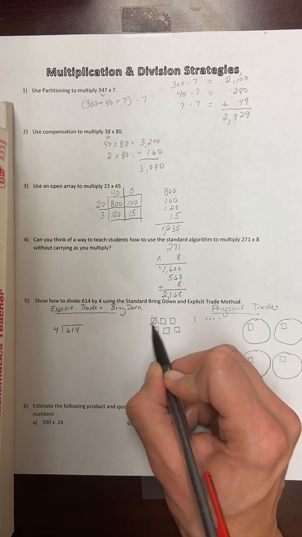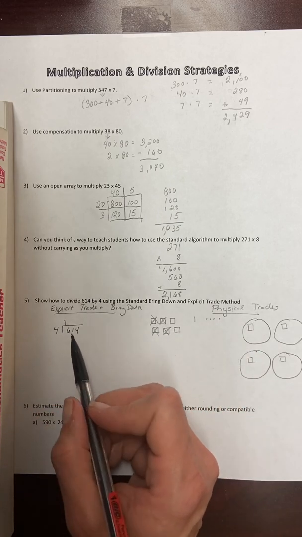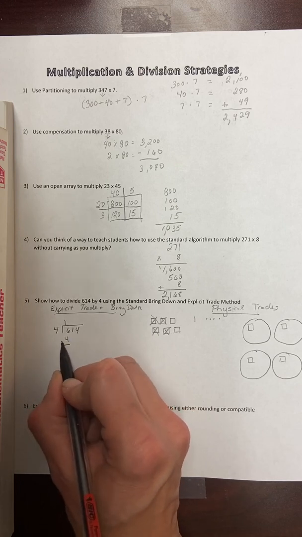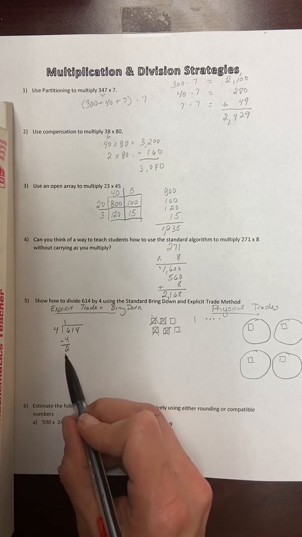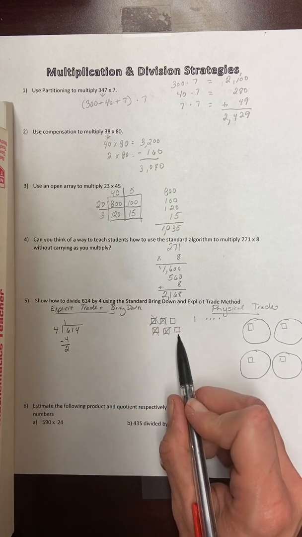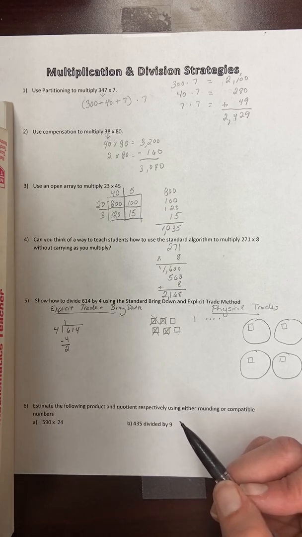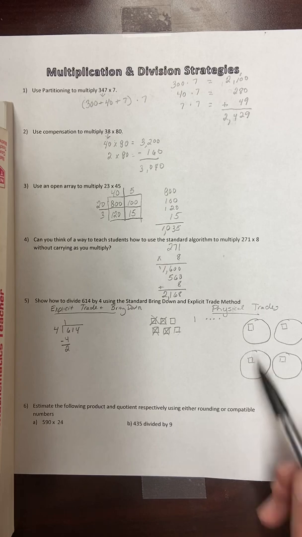We cross those out. We record it over here in the standard notation. 1 times 4 is 4. 6 minus 4 is 2, which means we have 2 hundreds left, and we see that over here. We don't want to break those up into halves, which we could do, but we're talking about how many wholes we can put in those.